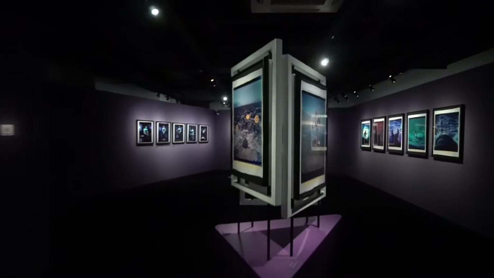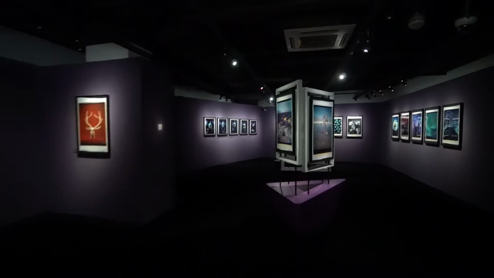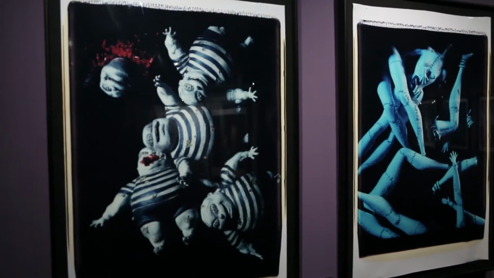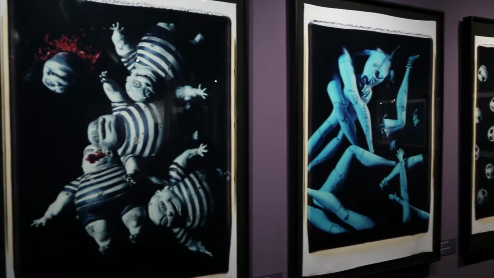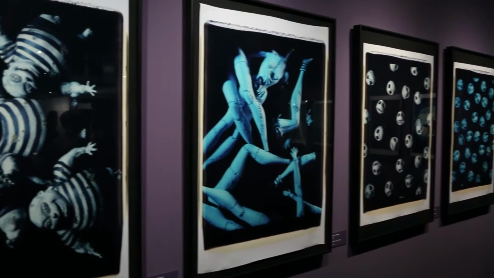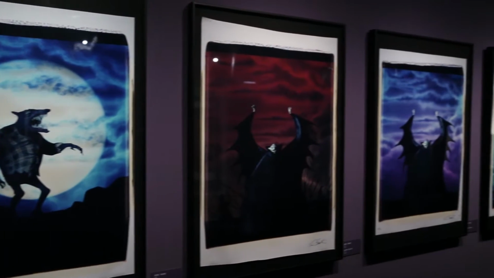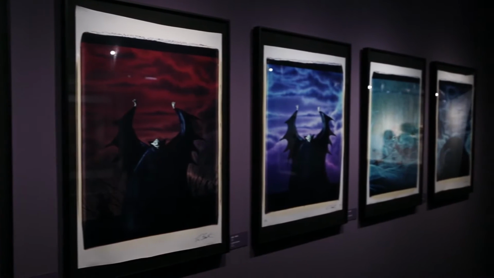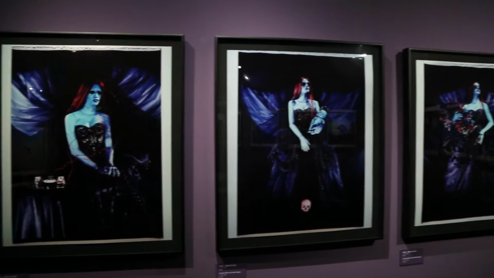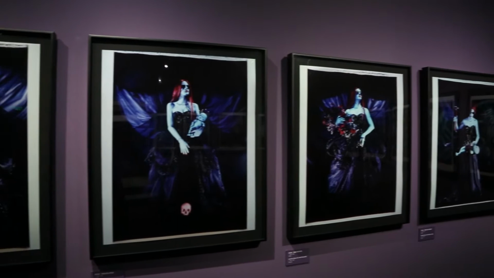This is the Polaroid section. So here Tim used a large instant camera to create Polaroids that use props from The Nightmare Before Christmas, but also other series such as Holidays, as well as the Blue Girl series, which you will see reflects Sally from The Nightmare Before Christmas.